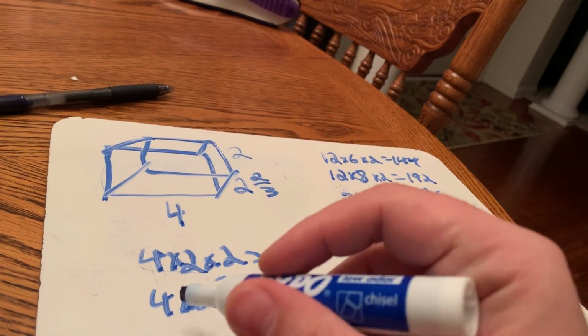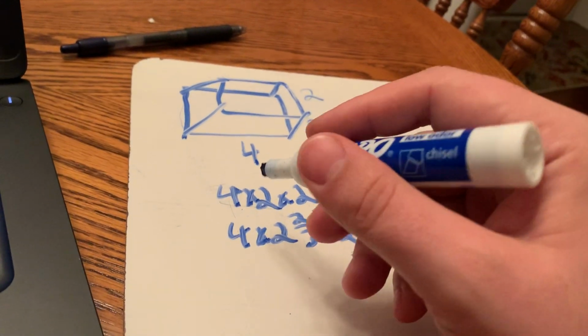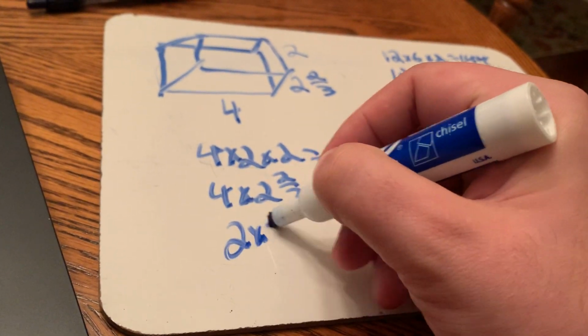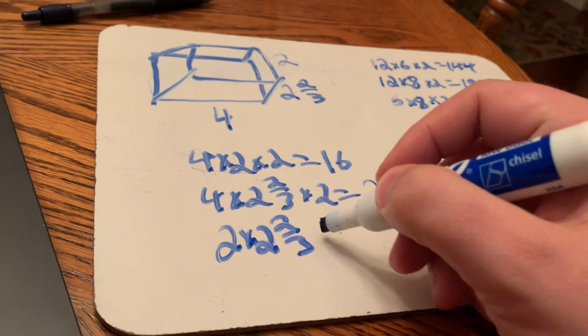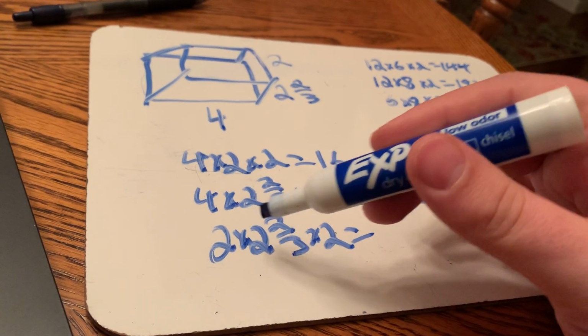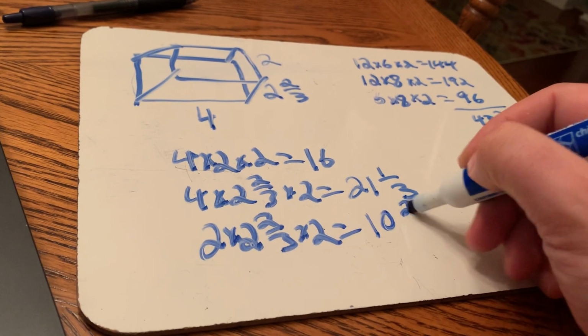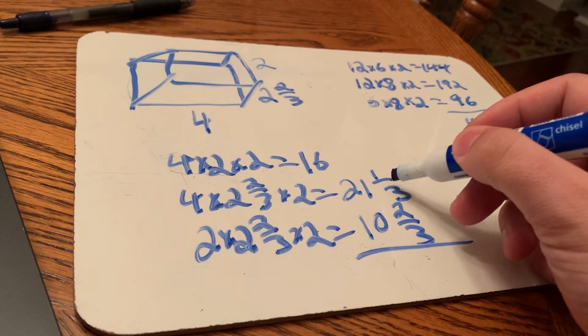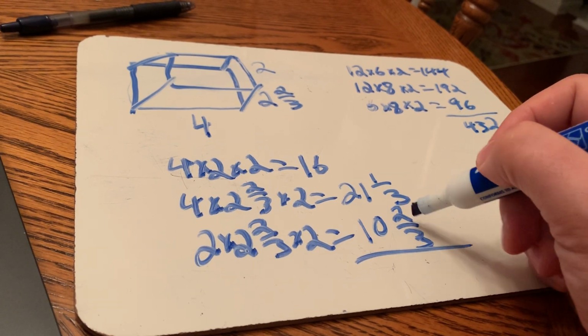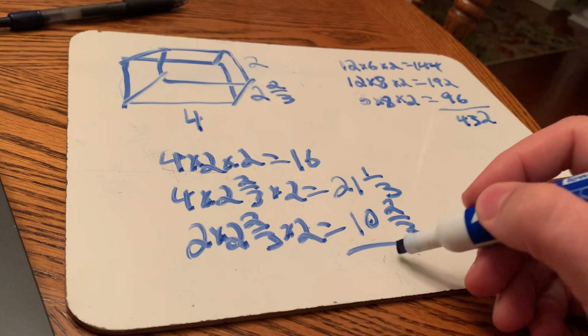And then the left and right would be 2 times 2 2/3 times 2, which again in my head would be 4, so that'd be 8/3, so that'd be 10 2/3. I add all that up, that would give me 1, 11, 32, 48.